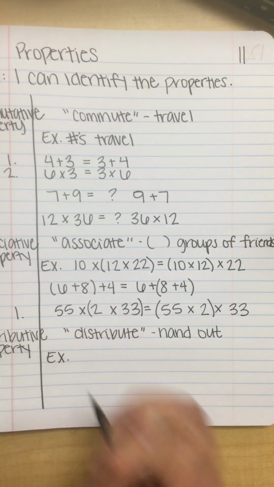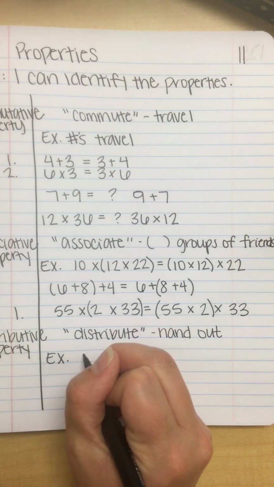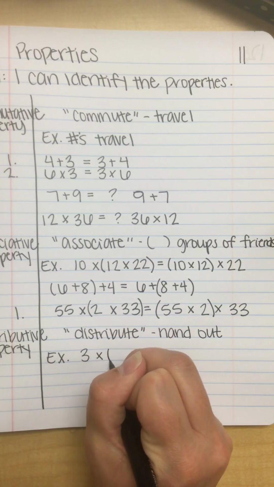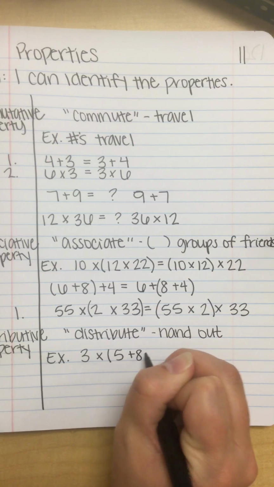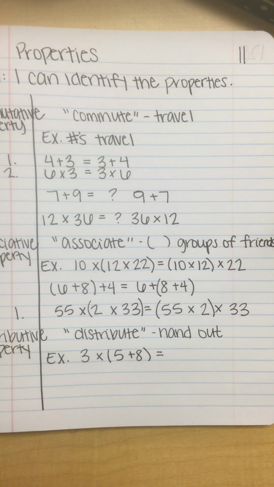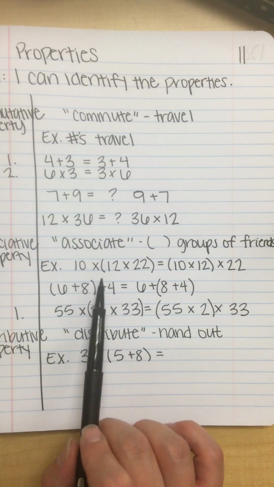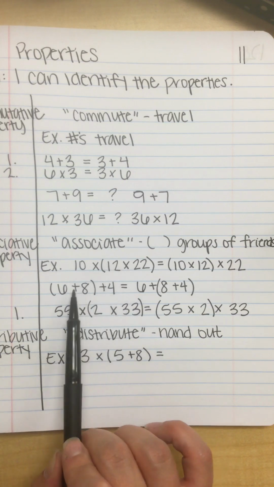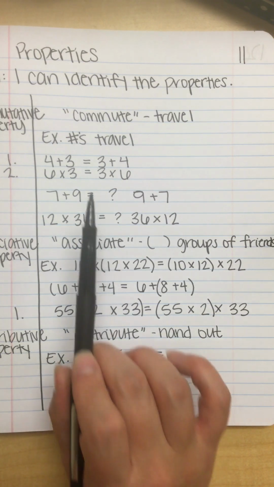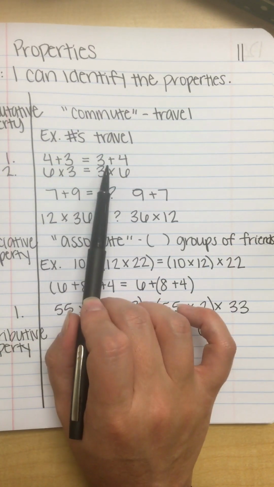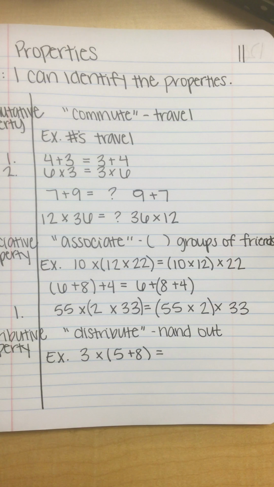So, for example, this is what the distributive property looks like. 3 times (5 plus 8). Okay? So you may also notice the distributive property has different operations happening. It has a multiplication sign and a plus sign. Whereas our associative property, it was either all multiplication or all addition. And same with the commutative property. We either had addition or we had multiplication happening. So the distributive property has multiplication and addition.